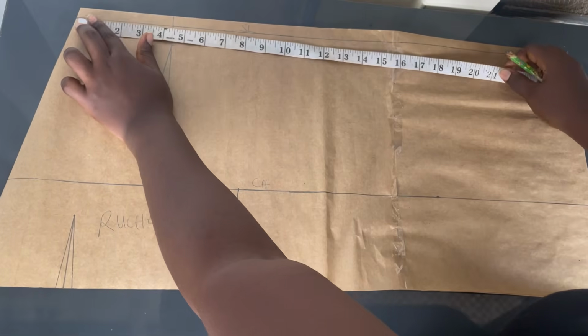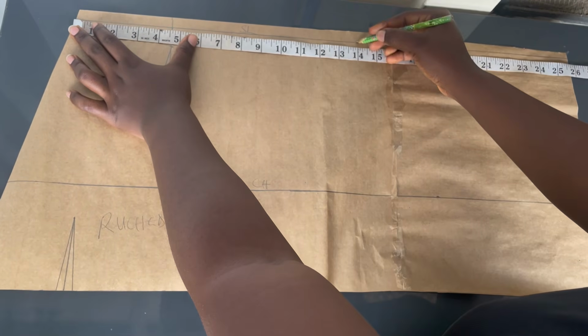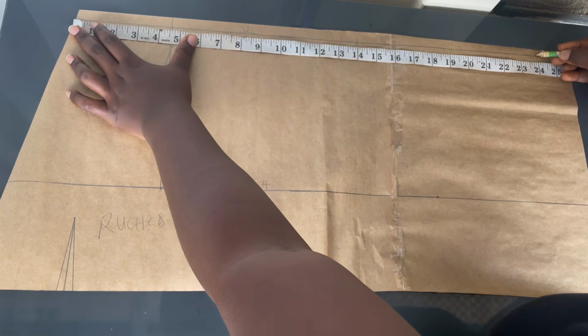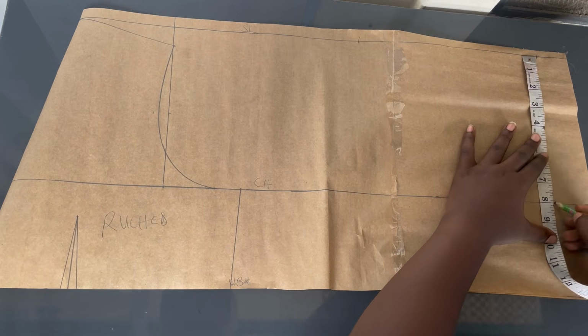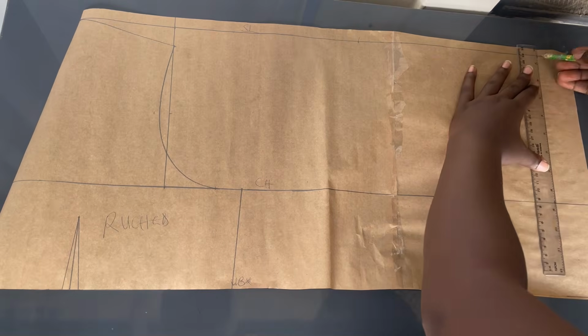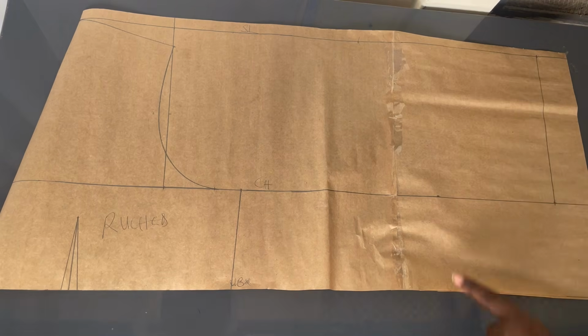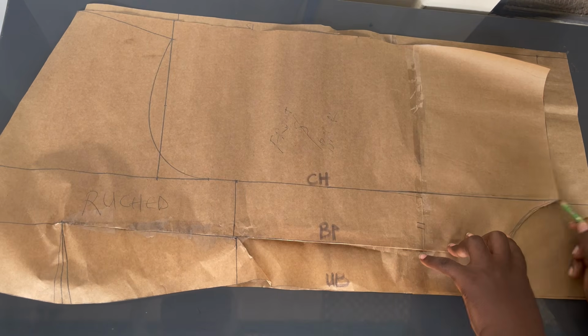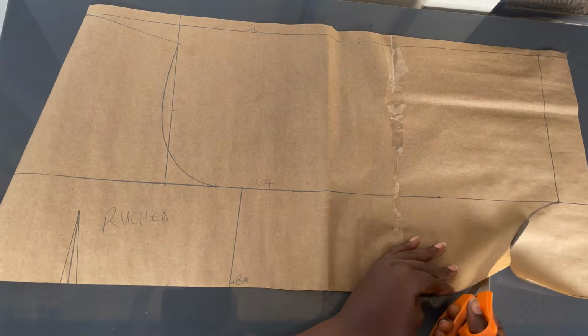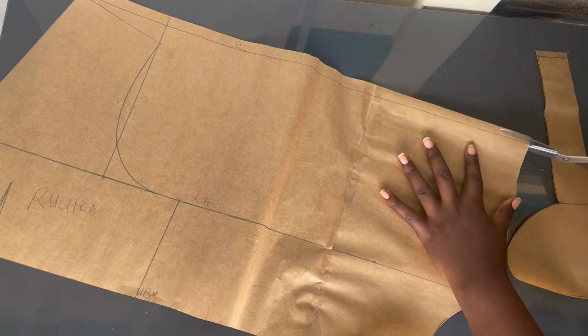Now I'll add a little extra paper to increase the length of this top part. I'll mark out my sleeve length, which is 24 inches including the 10 inches of allowance, and I'm going to mark out my sleeve opening of 8 inches. I'll draw a straight line downwards and make that little curve I did in front. I'm bringing in the front piece to trace out the exact curve, and I'll cut everything out.